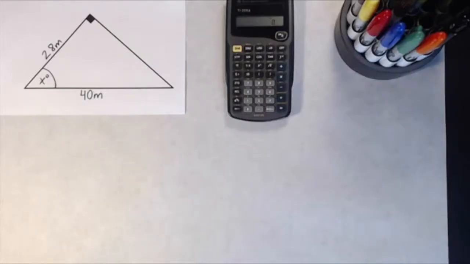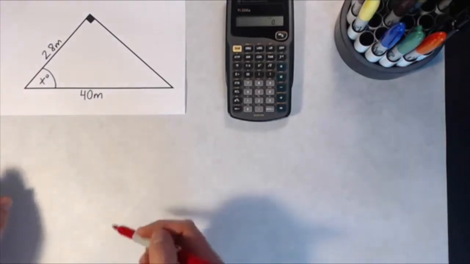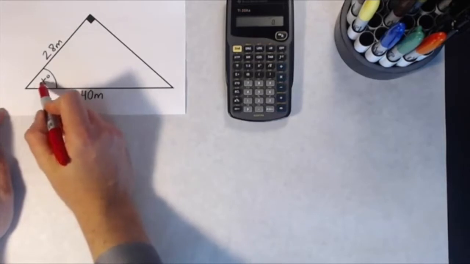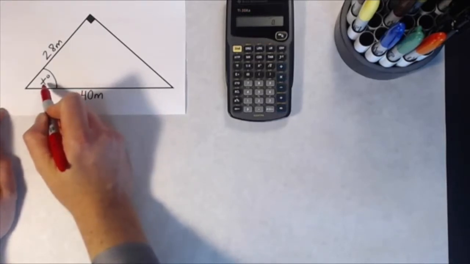In this second example, what we've got is a right angle triangle where I know two side lengths and the question's asking me to solve for a missing angle in that triangle. Now I know one of the angles is 90 degrees because of that box in the corner, and that's why I can use SOH CAH TOA to solve for the missing angle. So obviously in this question, the angle that I'm working with has been chosen for me because the question has an x in this corner, meaning I need to find out what this angle is.